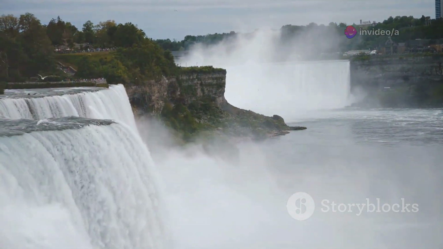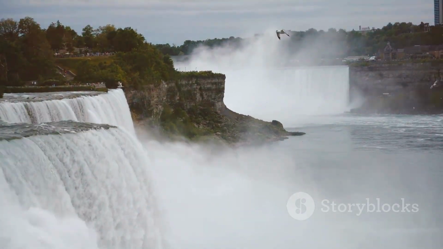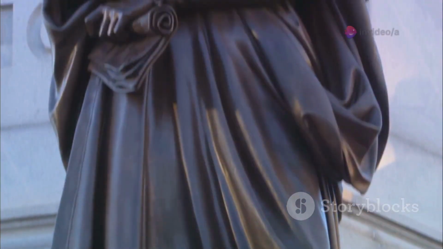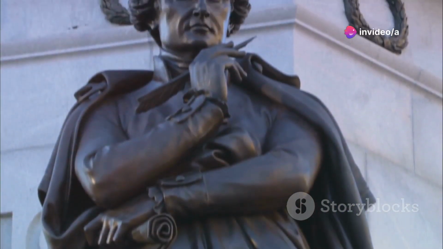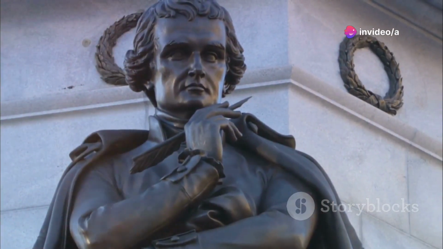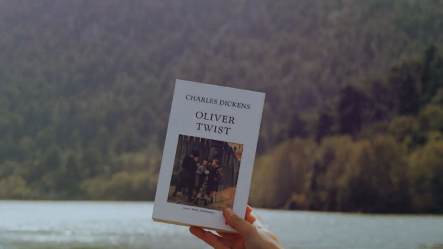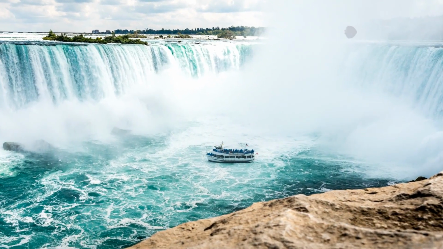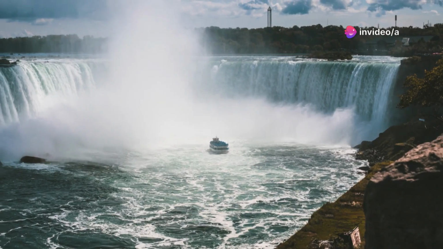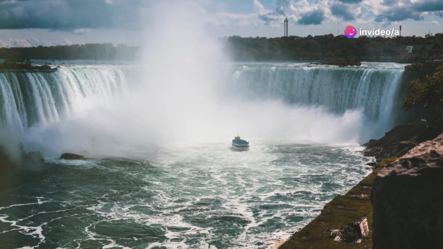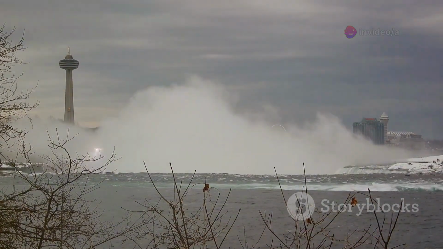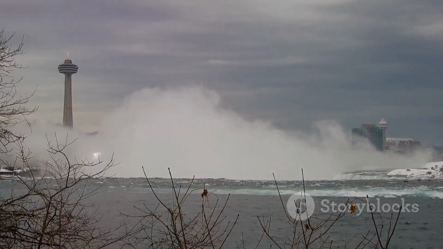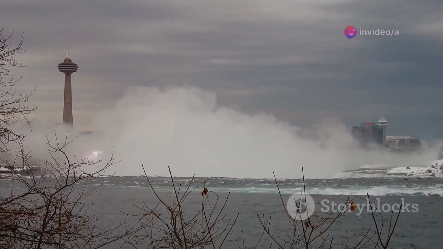Niagara Falls also attracted notable individuals in its early history. In 1801, future United States President Thomas Jefferson penned a letter describing the falls as a sublime spectacle. In 1848, Charles Dickens visited and was left awestruck, writing in his travelogue that Niagara Falls was not a drop of water that falls into the river, but has its terror and its beauty. It's Niagara.